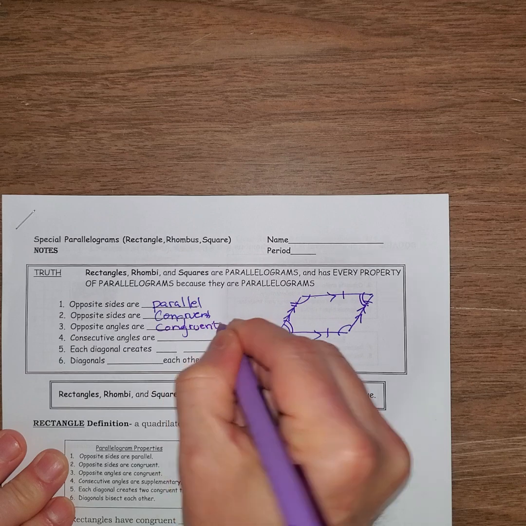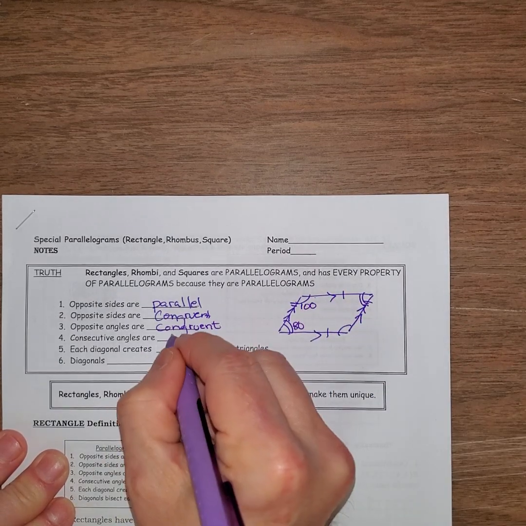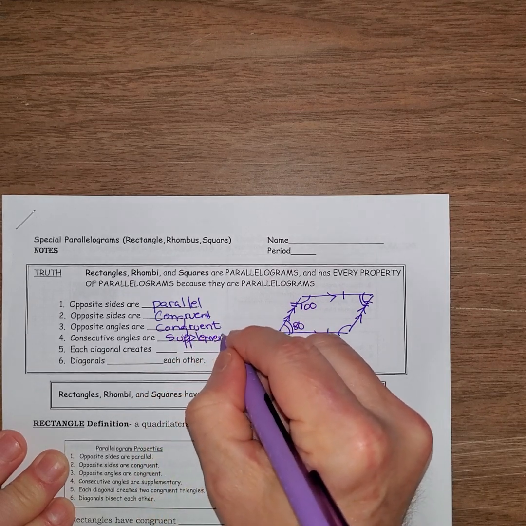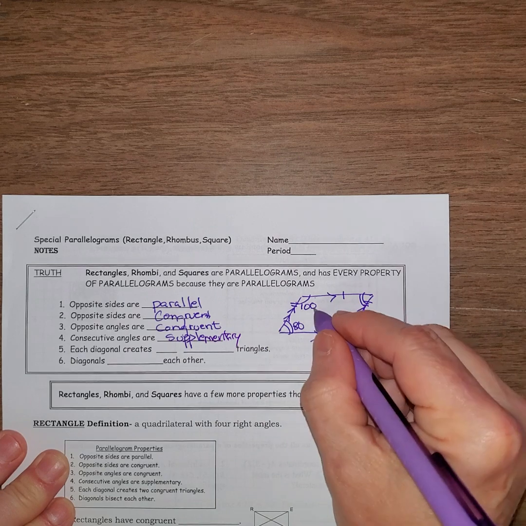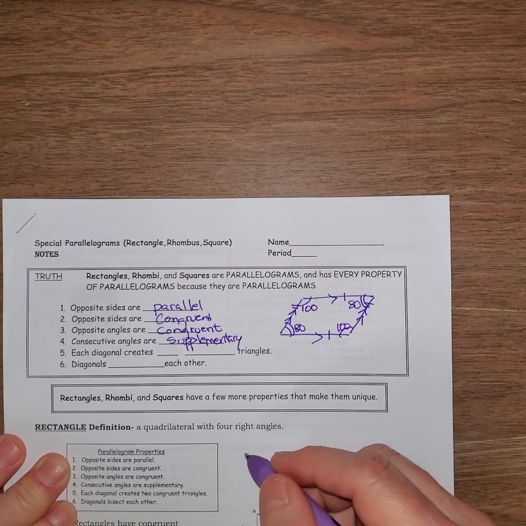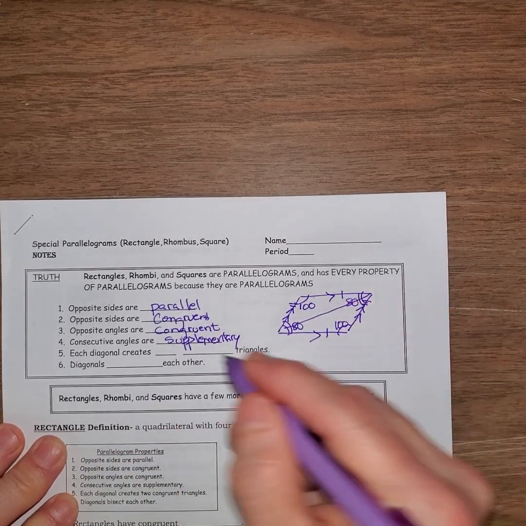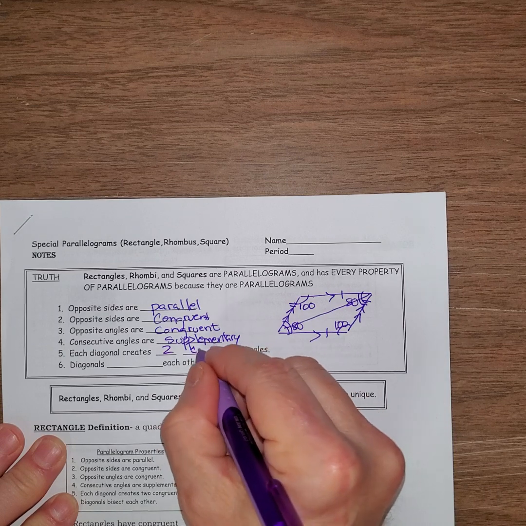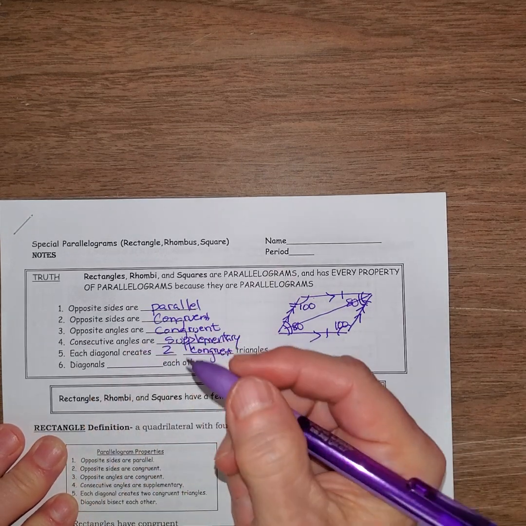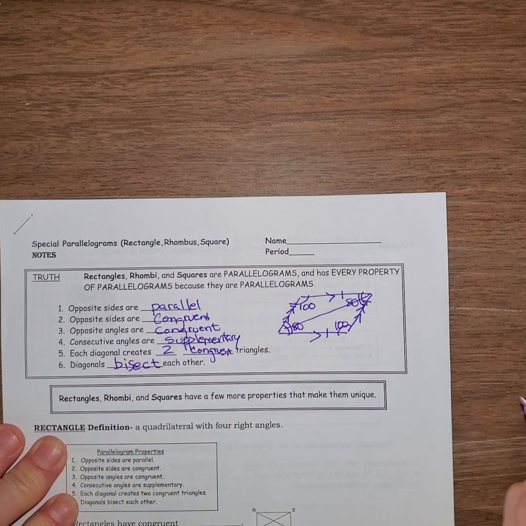Consecutive angles, ones that are next to each other, like if this was 100, this would be 80. They're supplementary, right? So if they're next to each other, the corners are supplementary. Like that's 100, that's 80, that's 80, that's 100. Okay, each diagonal, let's make one diagonal. These two triangles are congruent, which we don't talk much about, but it's true. And then diagonals bisect each other. They cut each other in half, okay?